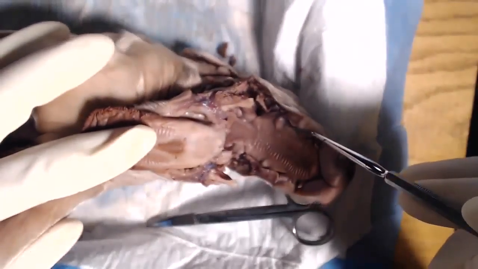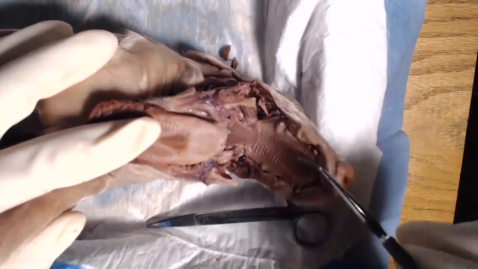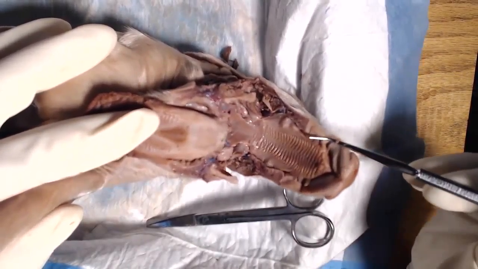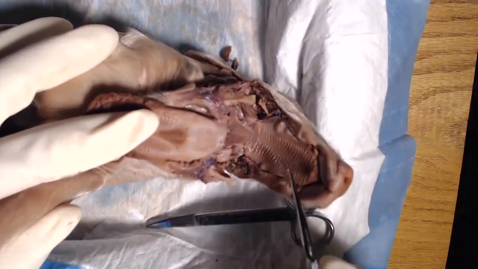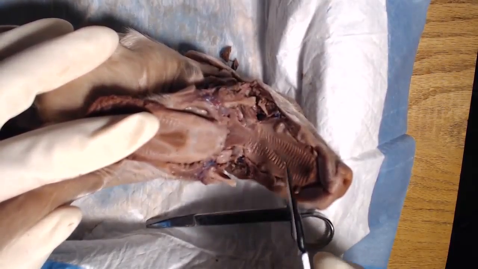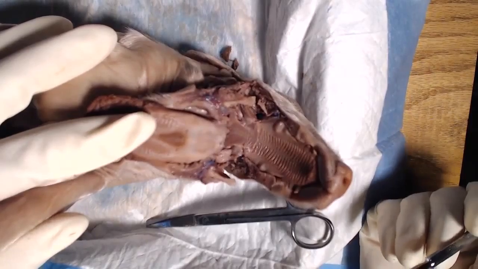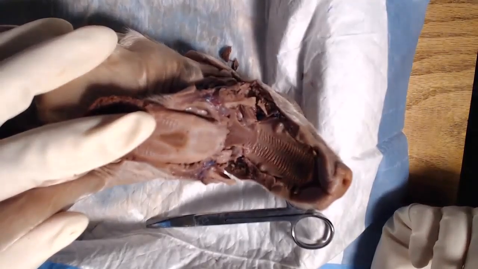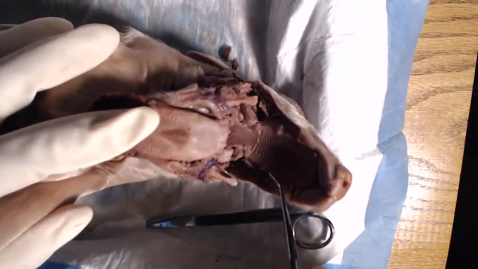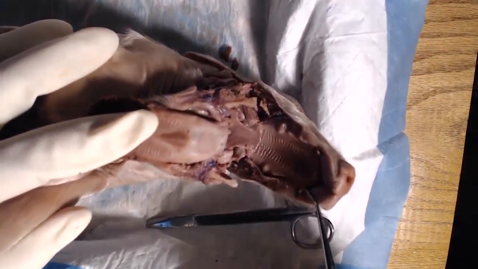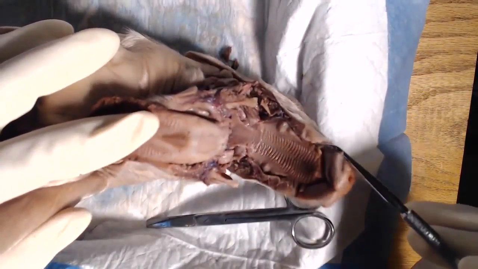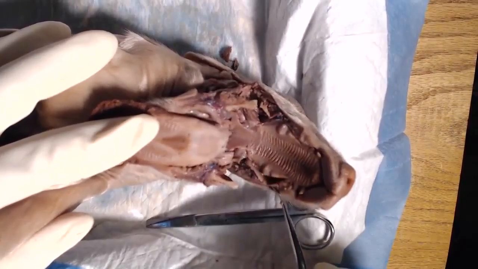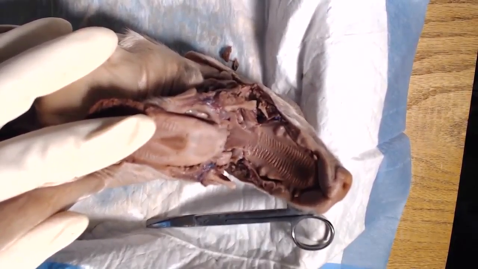Also, while we're looking at the roof of the mouth, you can see that these fetal pigs already have some teeth erupting. Here, you can see one here. We can see some coming through in the back here. And this is interesting because obviously in human babies, they're not born with any teeth. So it's interesting that these fetal pigs already have their teeth coming through. So go ahead and try to identify the hard and soft palate and the teeth in your pig.